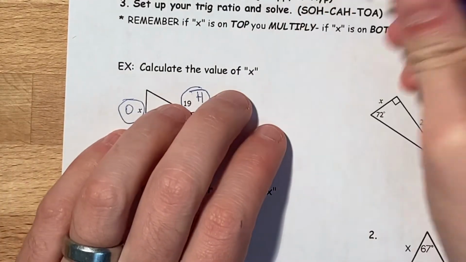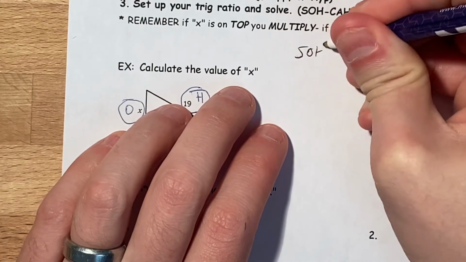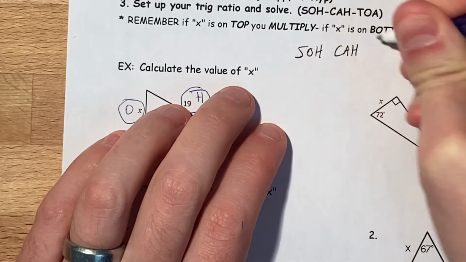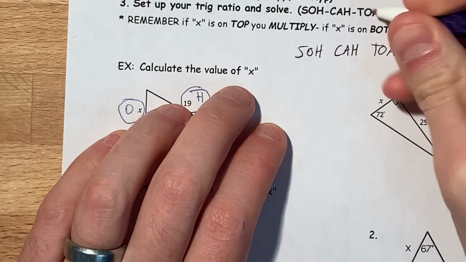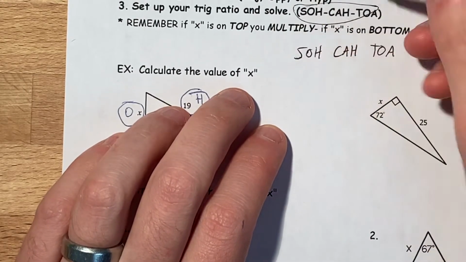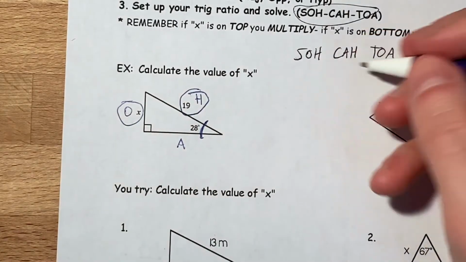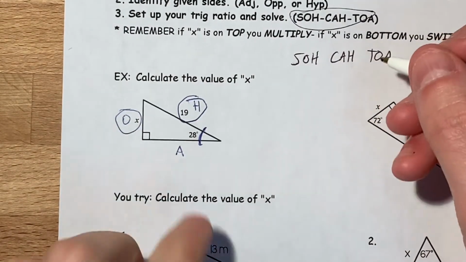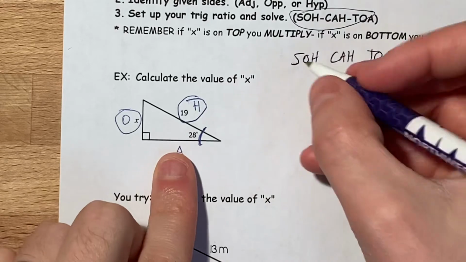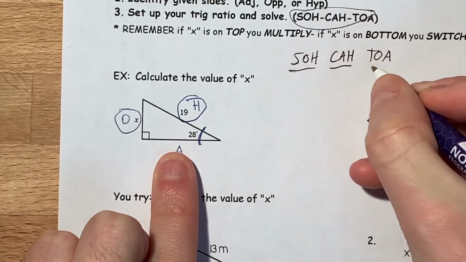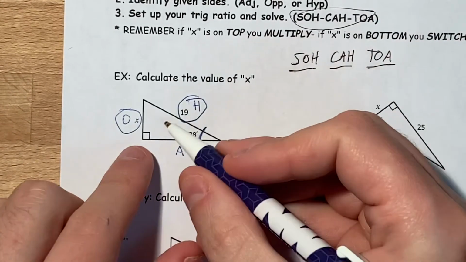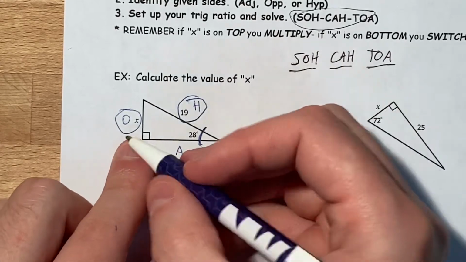So what you need to do is you need to decide which of the three to use based on SOHCAHTOA. Right? It says it up here, but I'm going to be writing it down for every single problem because it's super important to memorize. So you should as well. And what you're going to do is you're going to ask yourself, which of these three will you use based on what I circled or what is labeled?